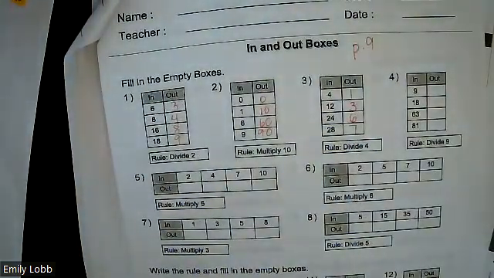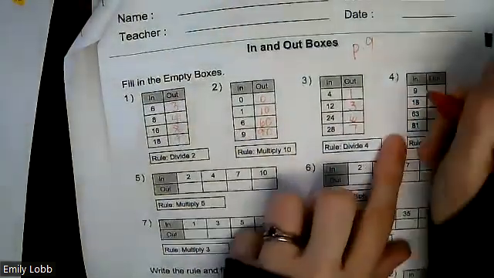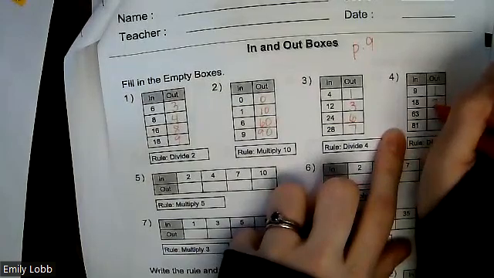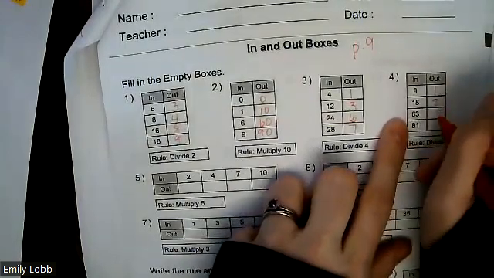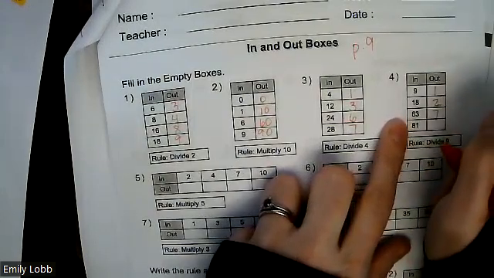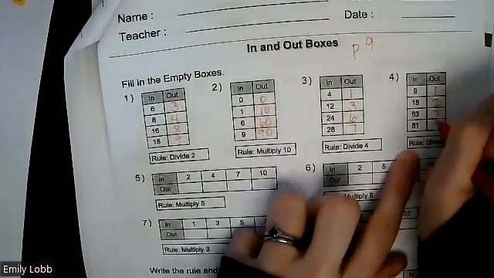Now if we're dividing by 9, 9 divided by 9 is 1. 18 divided by 9 is 2. 63 divided by 9 is 7. 81 divided by 9 is 9.